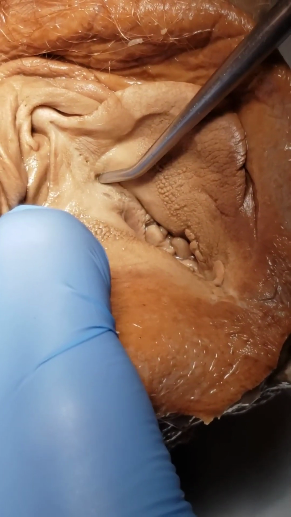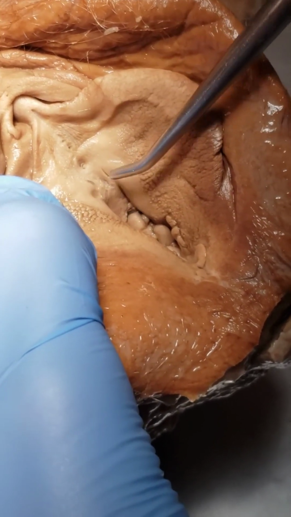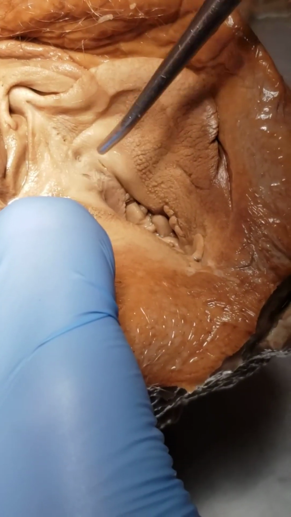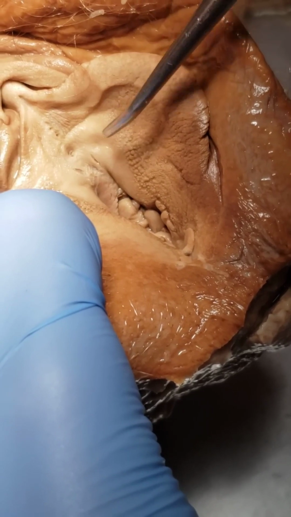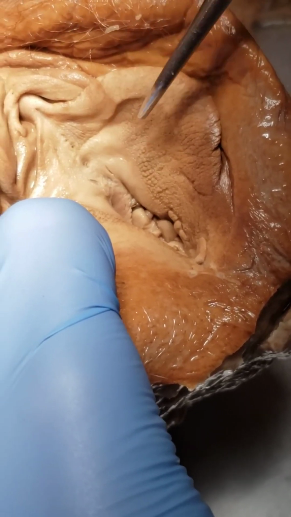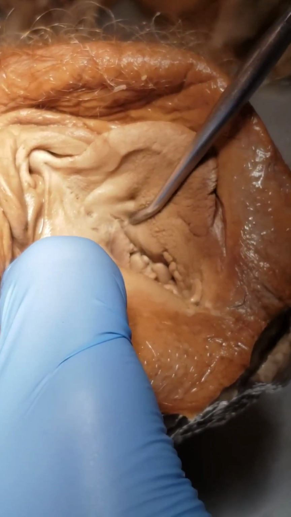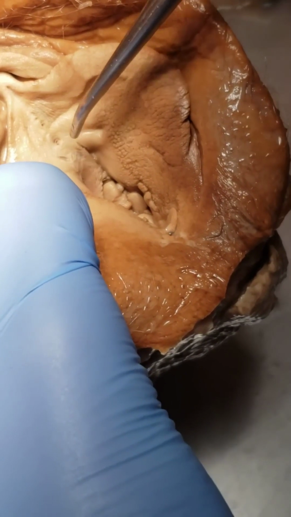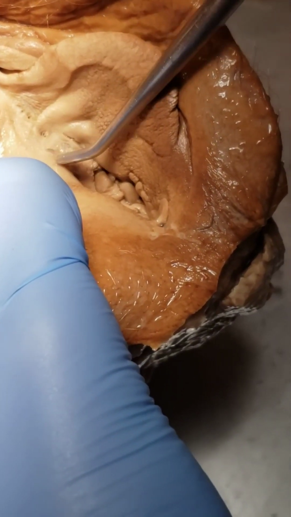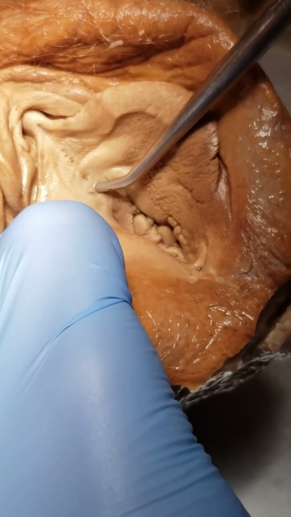Surrounding the urethra, we have paraurethral glands. The glands themselves lie deeper in this tissue, in the anterior wall of the vagina. You see the opening of these paraurethral glands or Skene's glands.